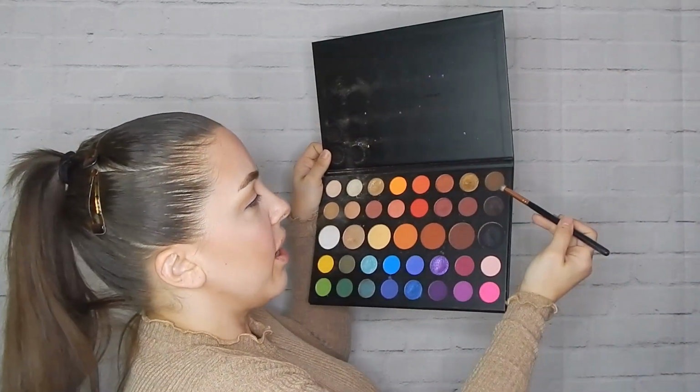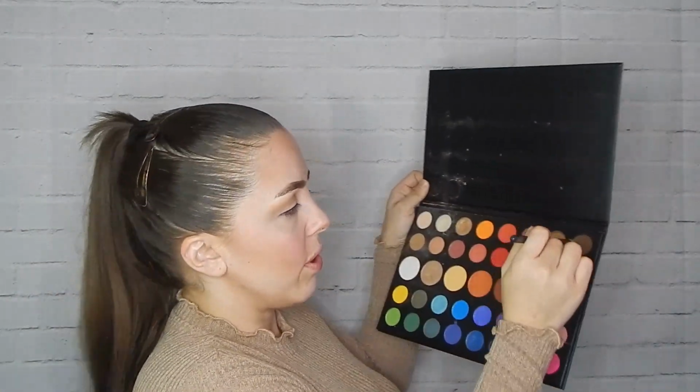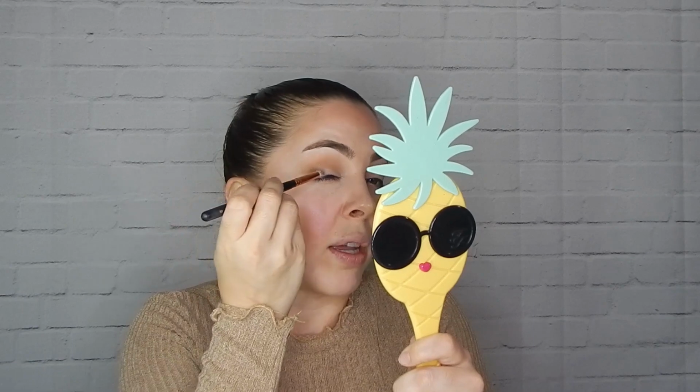Alright, next I'm going to take my Morphe R41, my little packing brush, and I am going to go into this little bit darker brown up here in the top right corner. We are going to use that in the outer V portion of the eye. So I'm just going to take the color first and pack it into the outside, hopefully without messing up that eyeliner that I've already got down there.